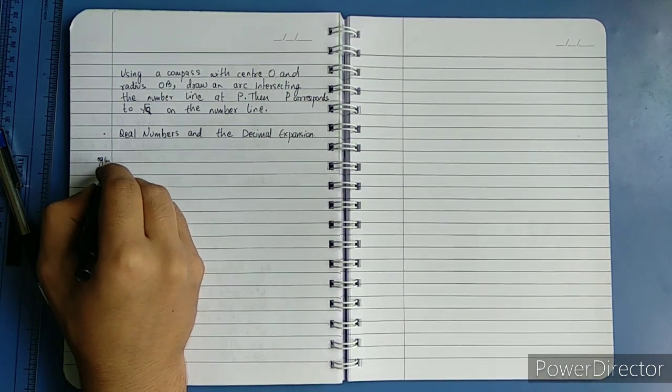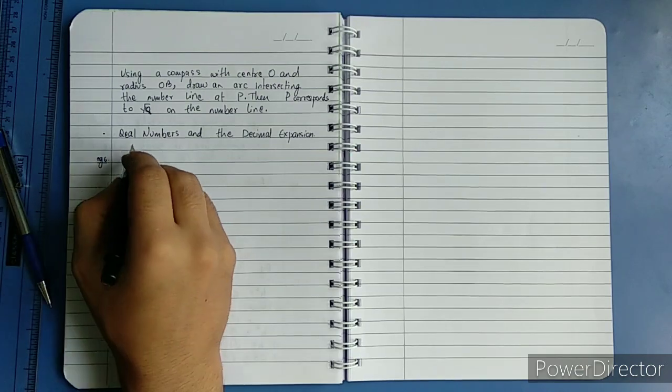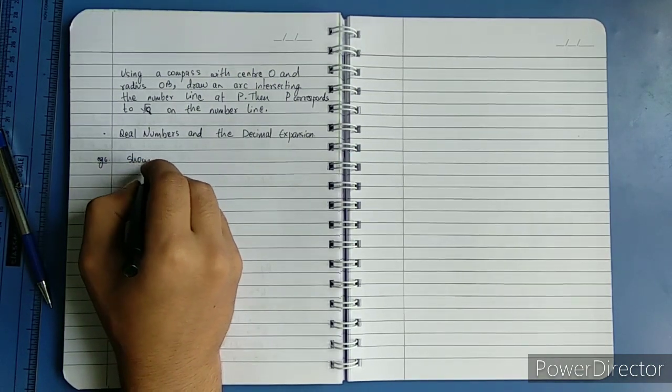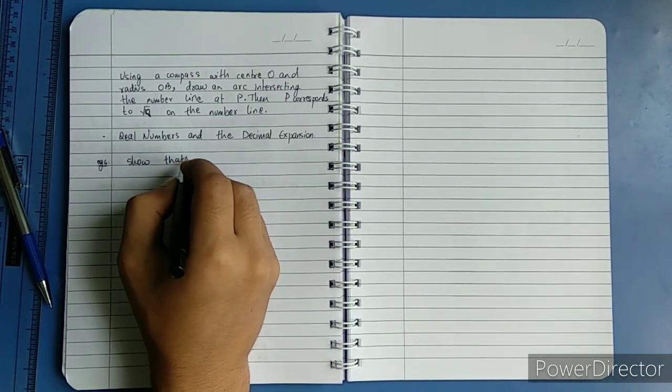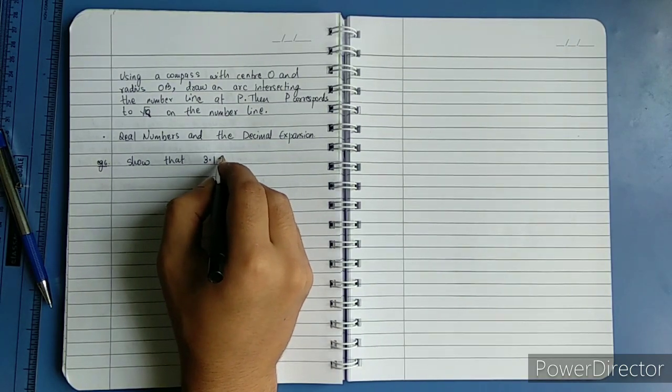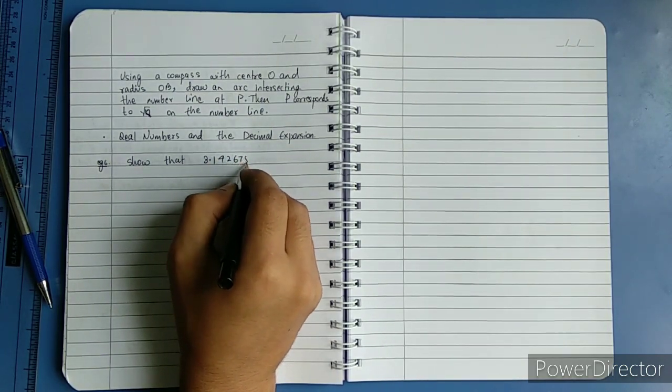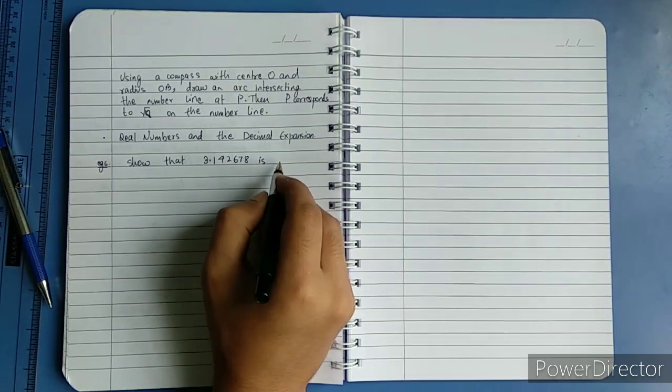Example 6. Show that 3.142678 is a rational number.